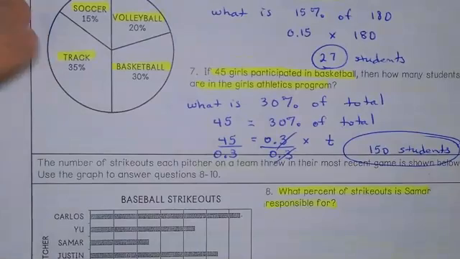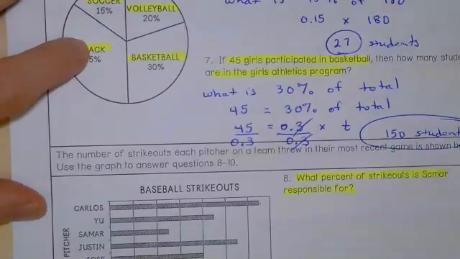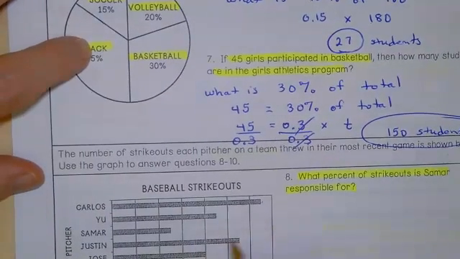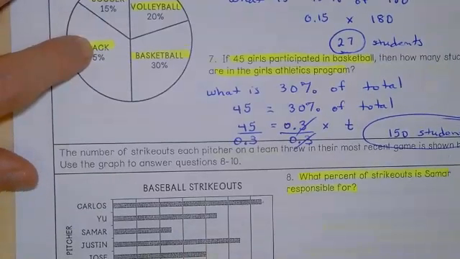Yep, so we got to get the total first. Oh, Molly. So here's what we're going to do. We're going to go down here and put numbers by all these because we're going to need to know a total.